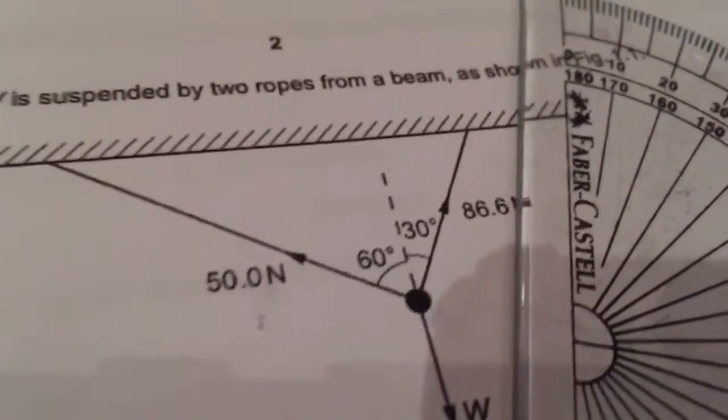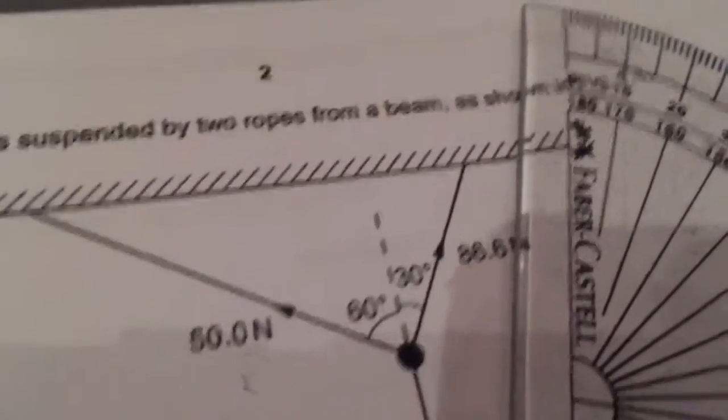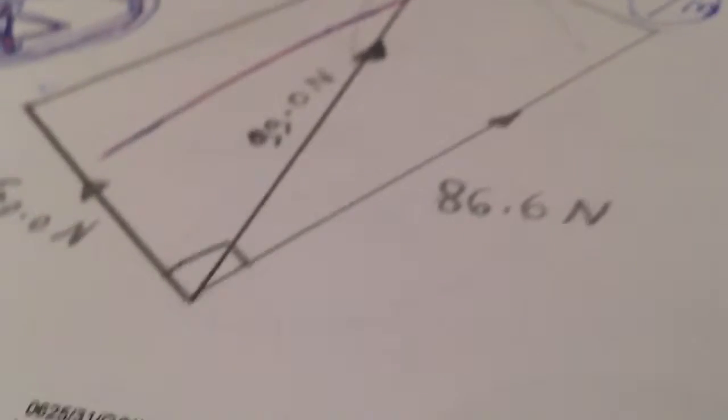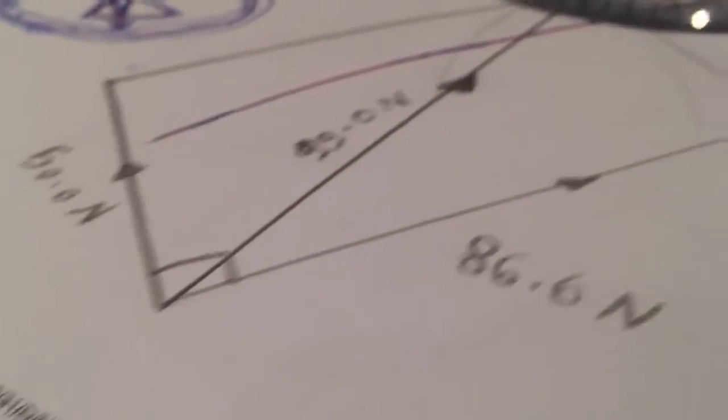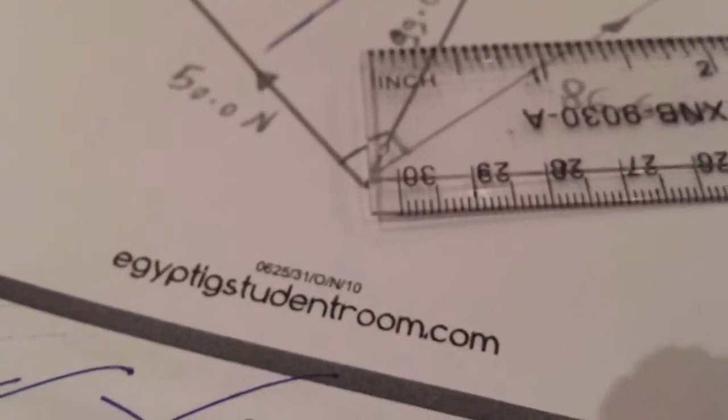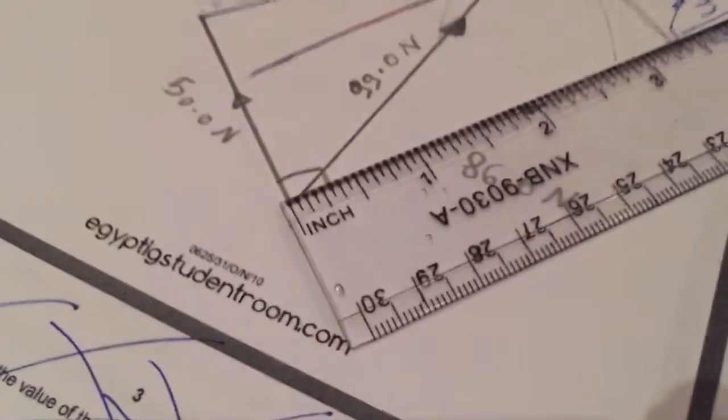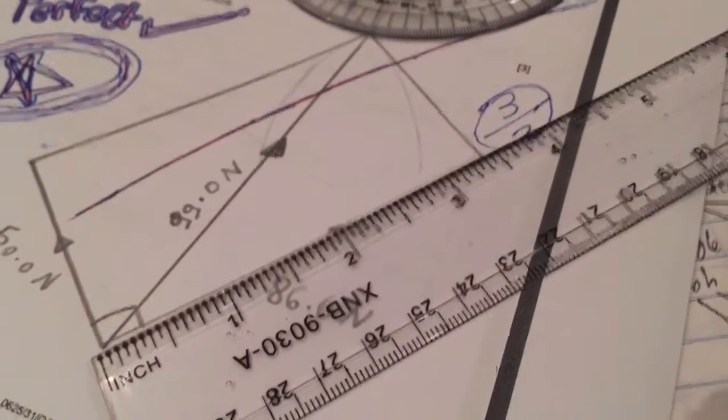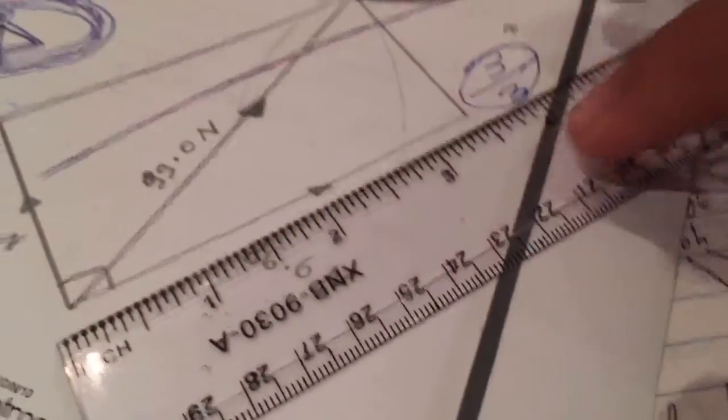Oh wait, why did I make 90 degrees? Sorry. 60 and 30 are separating the two forces. 60 and 30 is 90 degrees. That's why. Then when we put that point, we bring the ruler and put it like that, at the point, at the 90 degrees. Surely it must be with the point of the 90 degrees here.